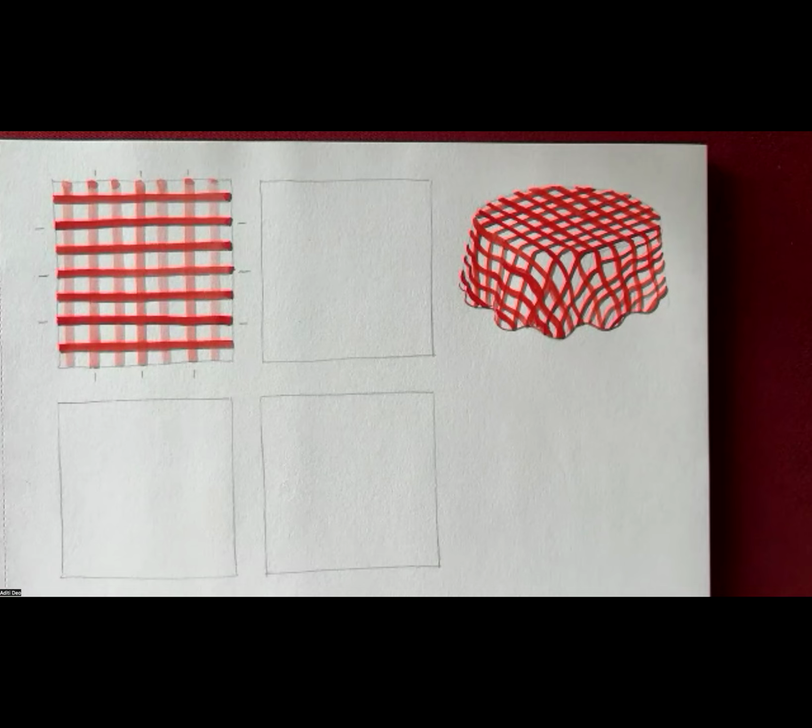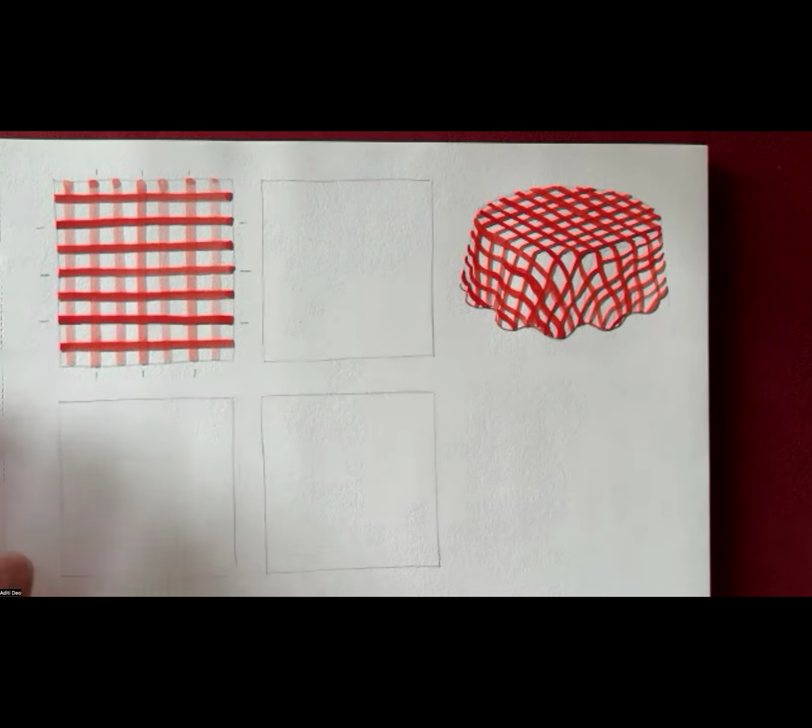Okay, shall we try another print now? It's not even a print, it's a weave. Aditi, can I show you my work? Can you tell me where I need to improve this? Yes. Please, just a second.